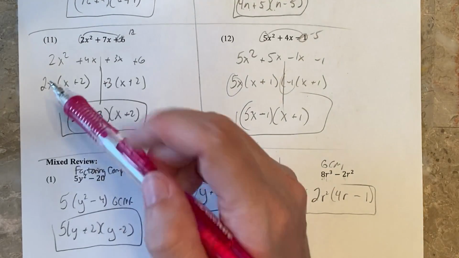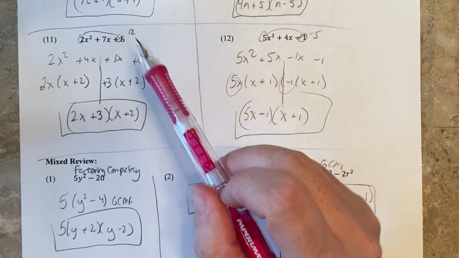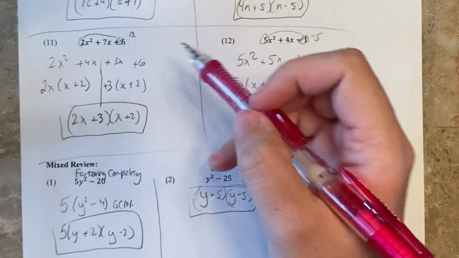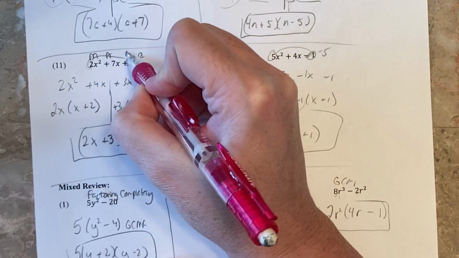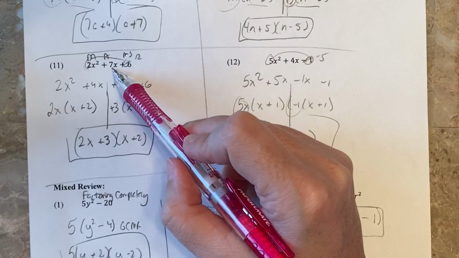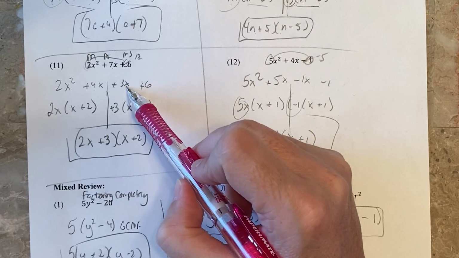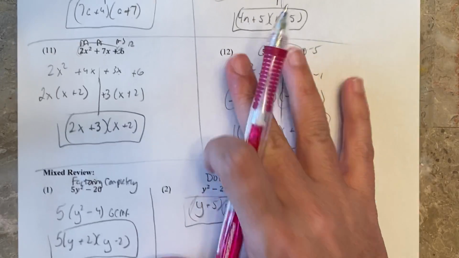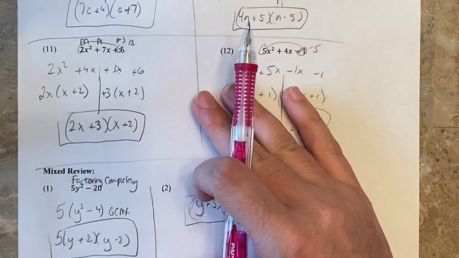All right, last couple. So 2x squared goes over here, 6 goes over here. 2 times 6 is now 12. So that's now what you're multiplying to. It multiplies to 12 and adds to 7 is 4x and 3x. Again, you always notice I put the bigger number first just to be consistent like we do with tricky trinomials.